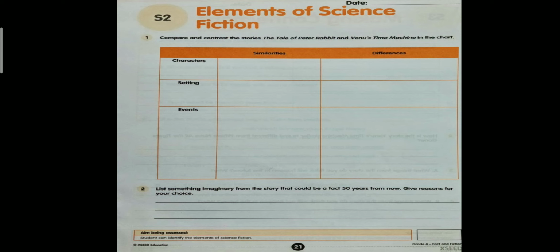Now coming to the differences. The setting in Venu's Time Machine is futuristic, whereas Peter Rabbit is present. So in Venu's Time Machine, all that setting part, everything is future, no? So 3000 AD, everything is future. Whereas Peter Rabbit happens then and there, so that is the present. So here you write, the setting in Venu's Time Machine is futuristic, whereas Peter Rabbit is present.